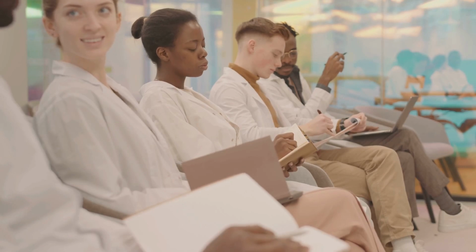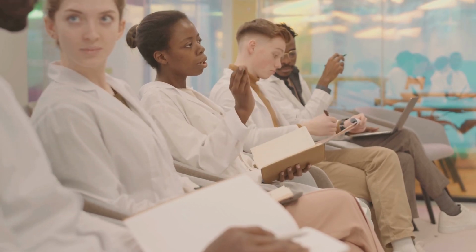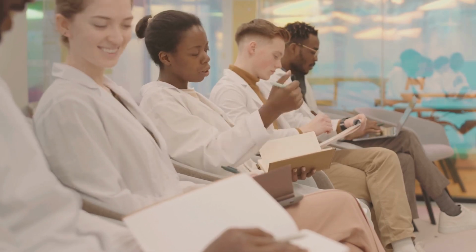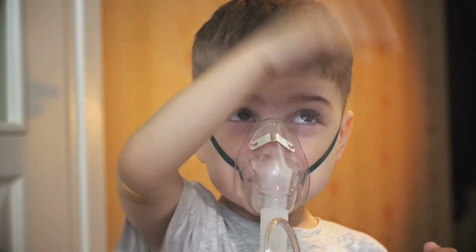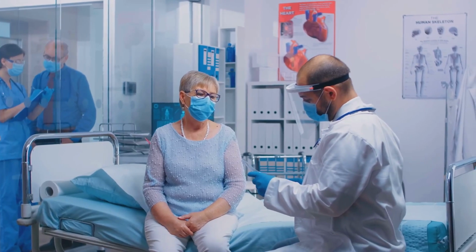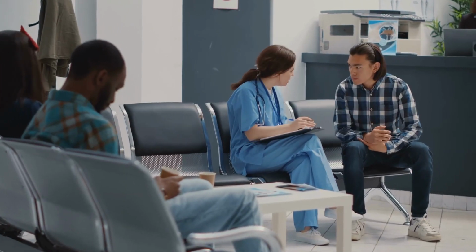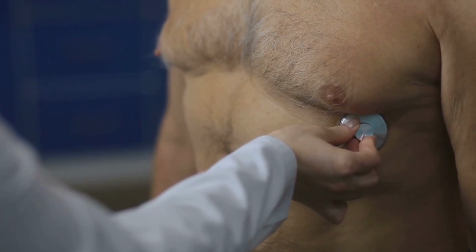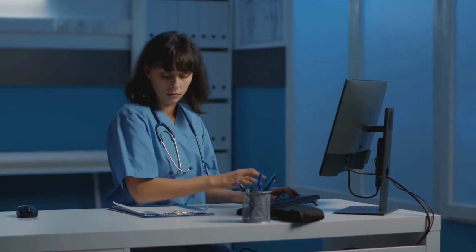Mastering the fundamentals of these common pulmonary diseases is a non-negotiable part of preparing for the FNP certification exam and for a successful career in primary care. Asthma, COPD, pneumonia, and tuberculosis are conditions you will undoubtedly manage. Being able to differentiate them based on patient history, recognize their classic presentations on a physical exam, and order the correct diagnostic tests is a core competency.